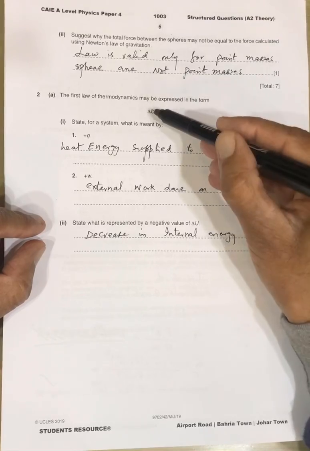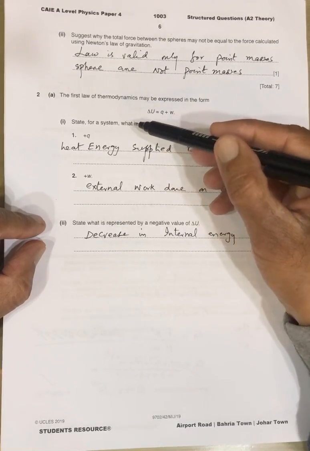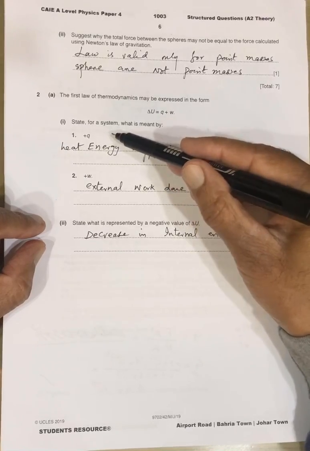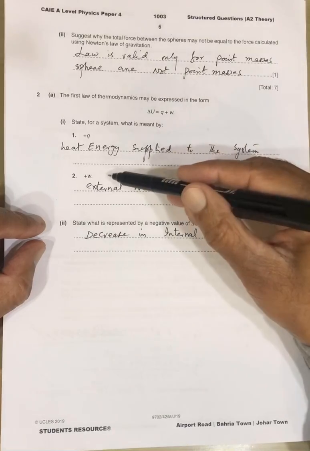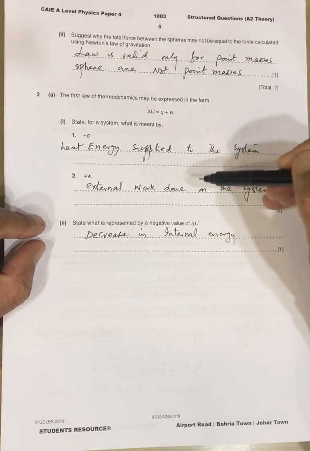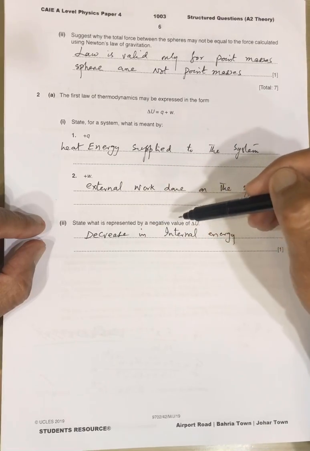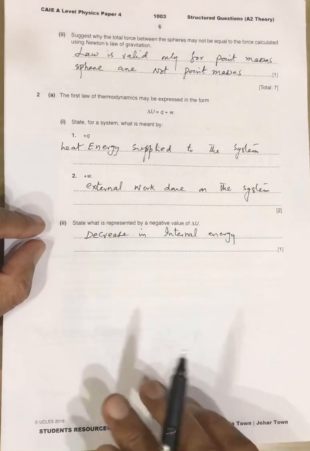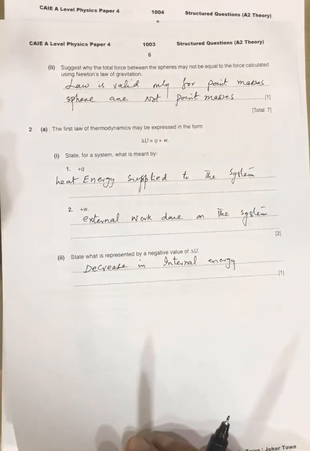First law of thermodynamics, delta U is equal to Q plus W. So the question is, state for the system what is meant by plus Q. So heat energy supplied to the system. Plus W, external work done on the system. State what is represented by negative delta U. So it is decrease in the internal energy.